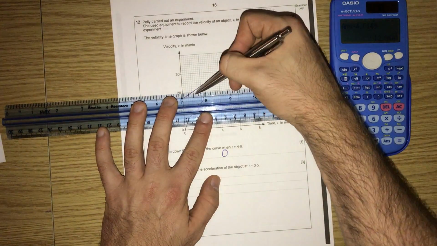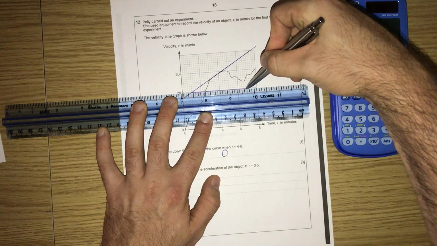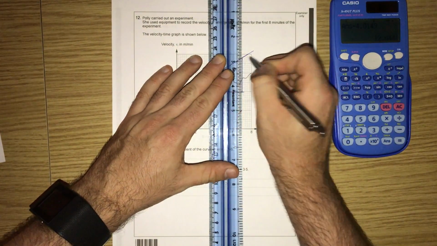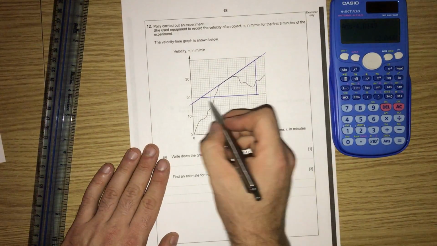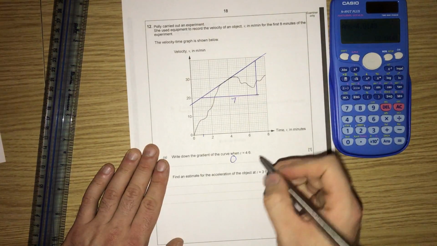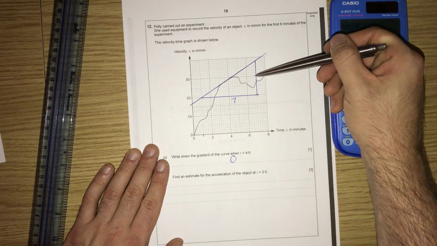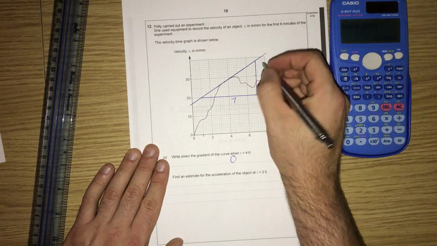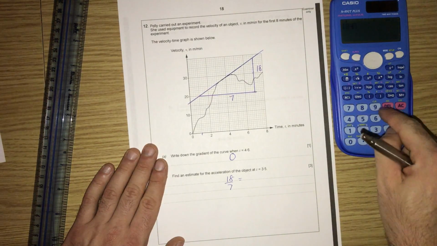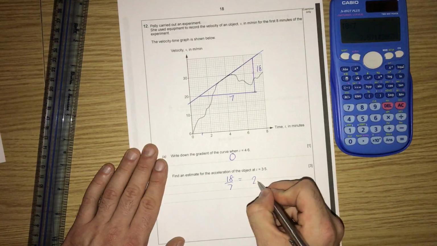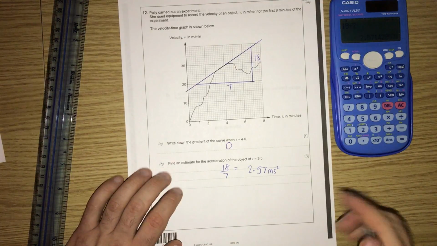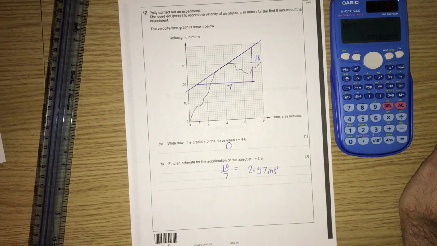I'm going to go from this point here because it's a nice round whole number I can use, and I'm going to go to here, which takes me to another whole number in both directions to make my calculation as easy as possible. Remember what I said in class about keeping the value at the bottom a whole number. So this is going from 1 up to 7, so we are dividing by 7, and then we are going 10, 15, 16, 17, we are going 18 up. So the calculation is 18 divided by 7, and 18 divided by 7 comes to 2.57 meters per second squared for acceleration. Yours might be slightly different because it's based on how your tangent is drawn.